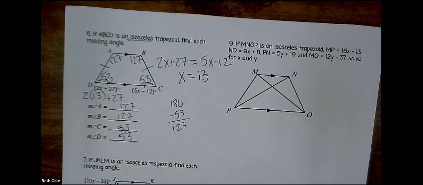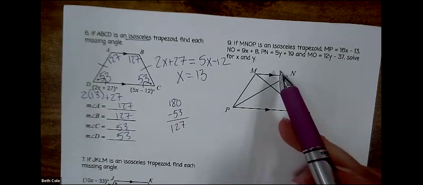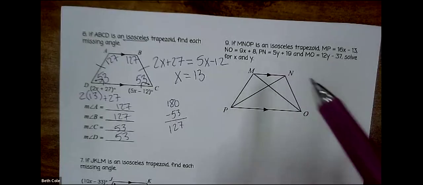And if you were to add 127 plus 127 plus 53 plus 53, all of them add up to 360. You can do that to check if you want to. All right, so slide over to number 9. We're going to do 2 more. We're going to do 9, and then we're going to do 8 down at the bottom.